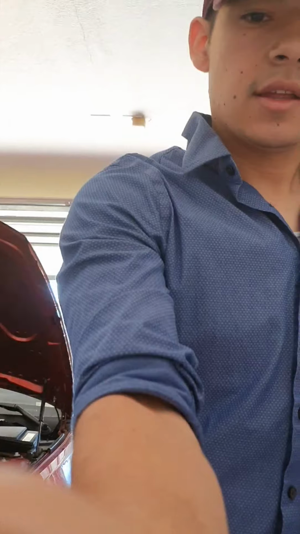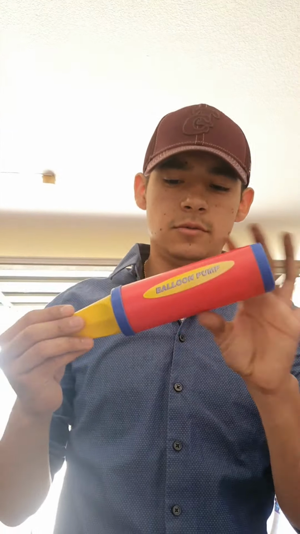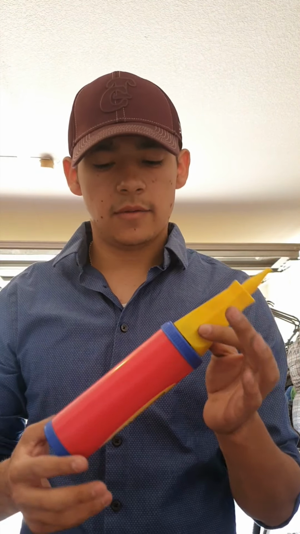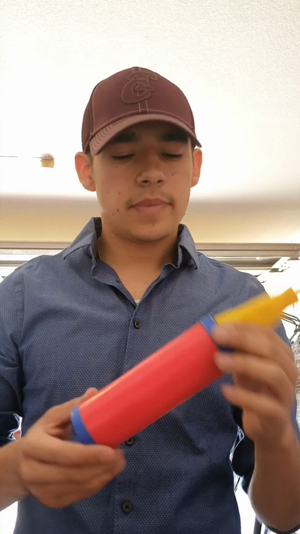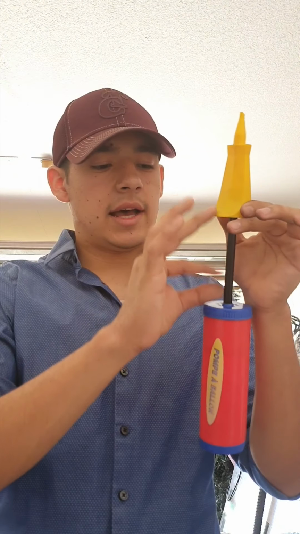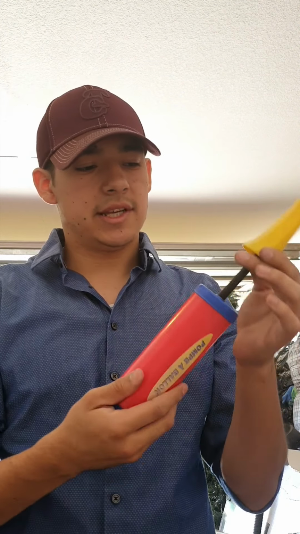Okay guys, excellent. So now I want to show you this right here. This is an air pump, and most of you have used one of these in your childhood or whatever. So I'm going to be comparing this to a cylinder or a valve, actually both. We can imagine this red part as a cylinder, and this area as the valve, and this is where the combustion takes place.